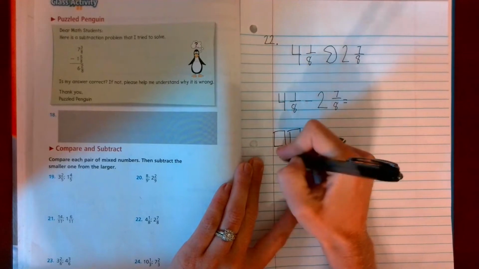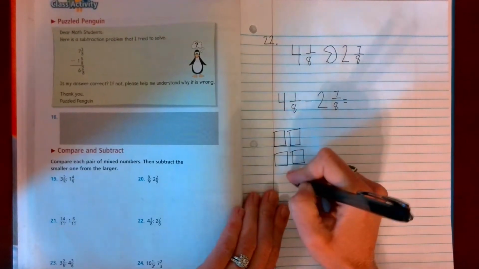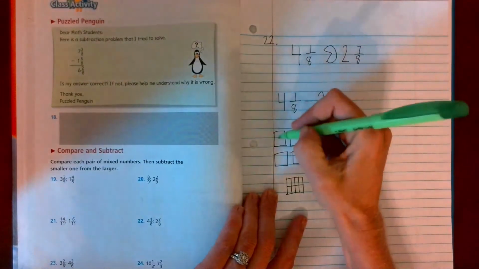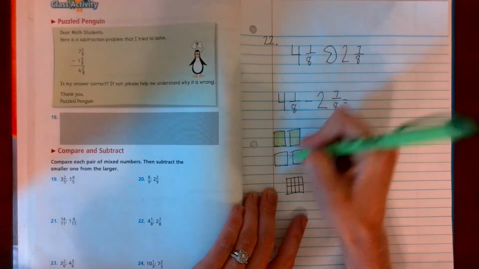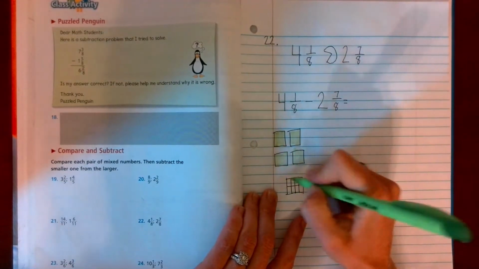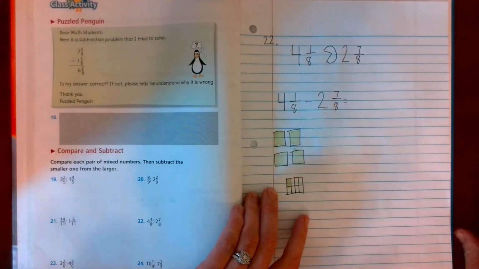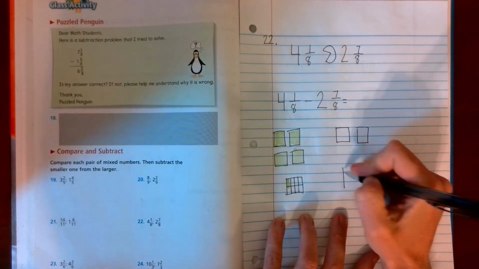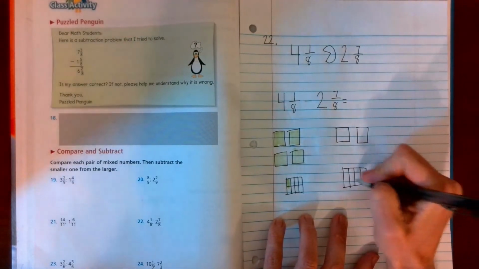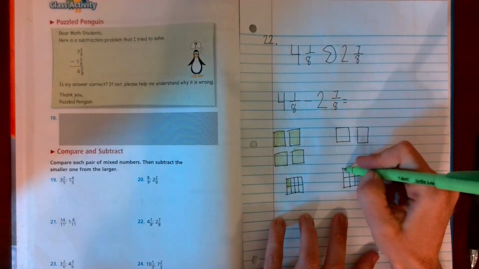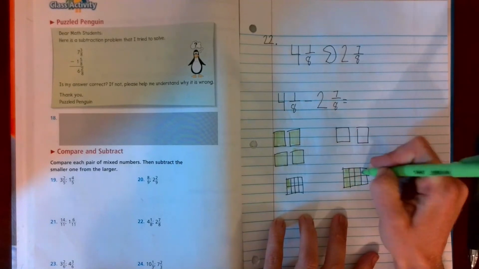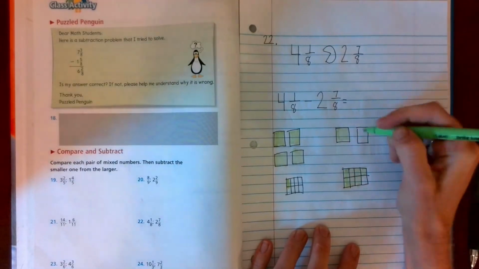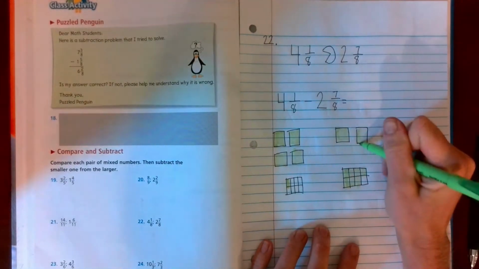1, 2, 3, 4. And I have to do my fraction. So let me shade in 4 wholes, and then 1/8, and then I need to do 2 wholes, and then I'll do 7/8. Oh, once again, I forgot to color this second. My Sharpie or highlighter has seen better days.